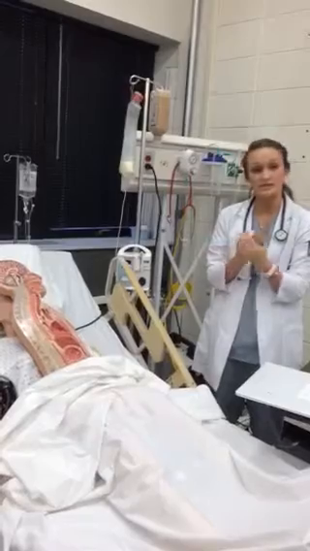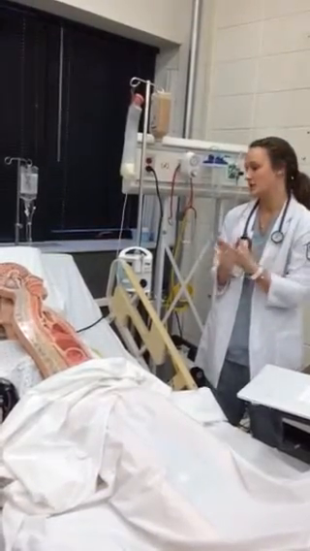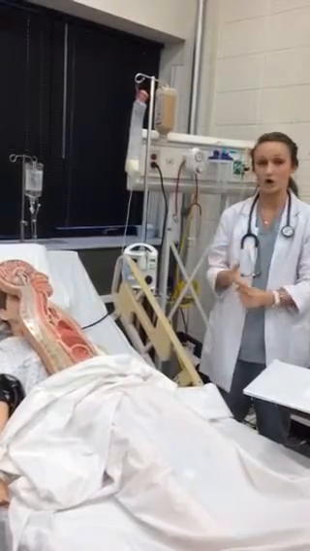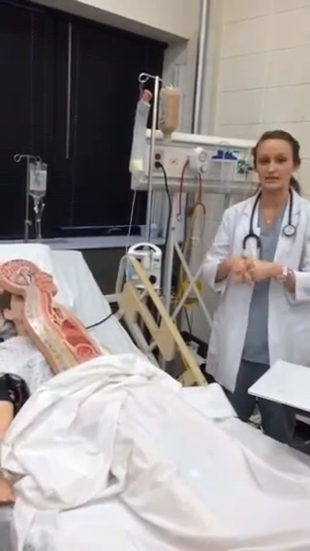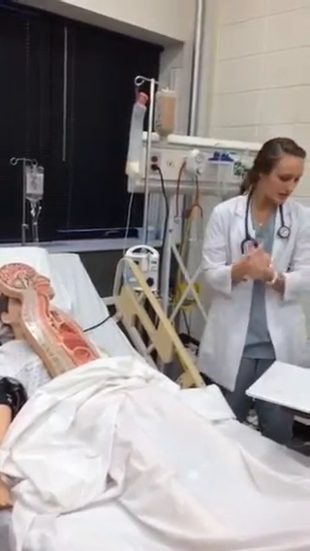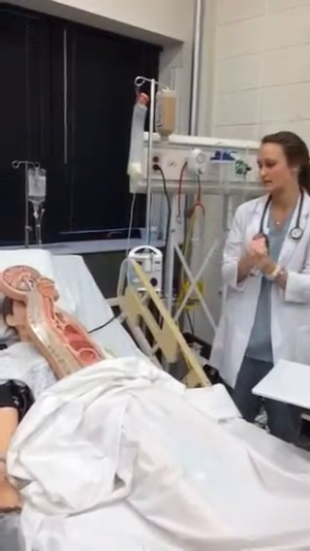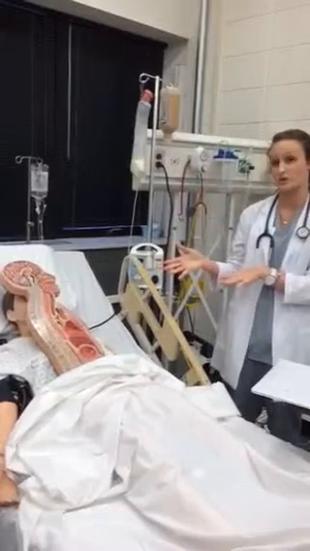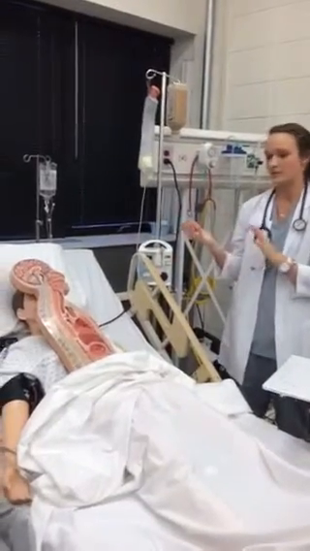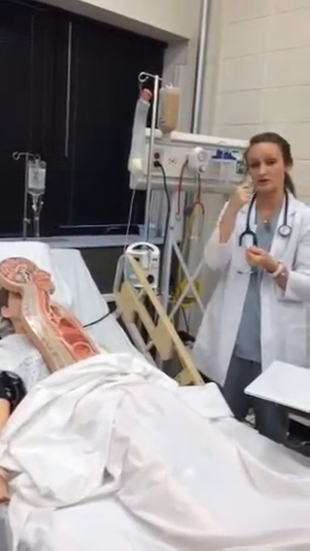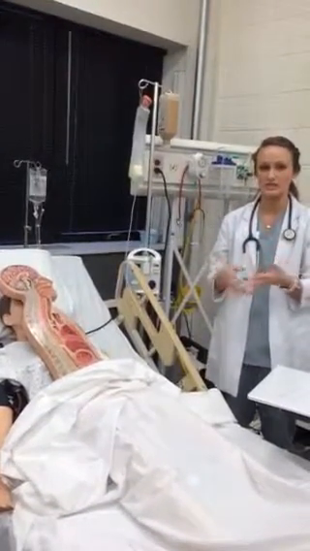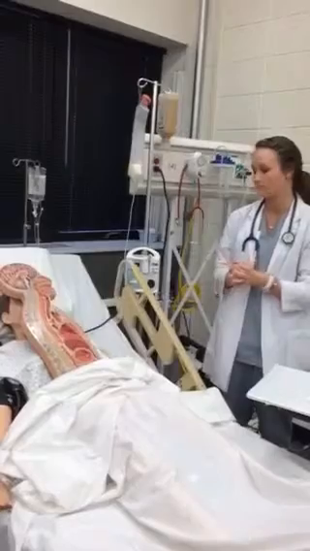I'll go ahead and assess mental status at this point and just ask them their name again, where they are, what day it is, things like that. And then once I've assessed the mental status, I will explain the procedure to them to make sure they know what's going on. So tell them that we're going to be putting a tube down their nose into their throat and just down to their stomach so that we can feed them and give medicines, things like that.